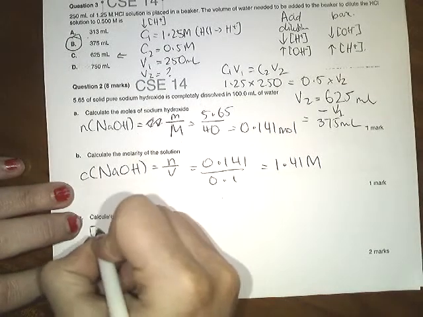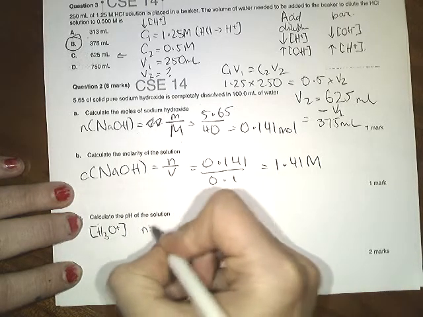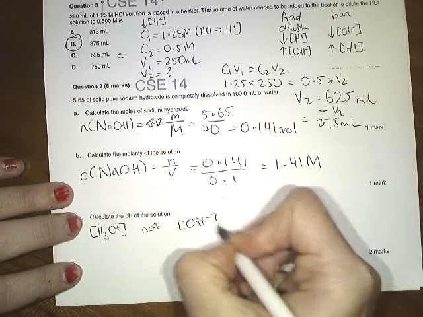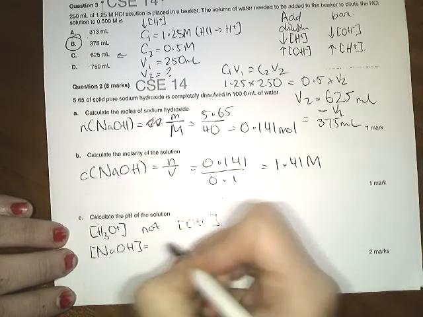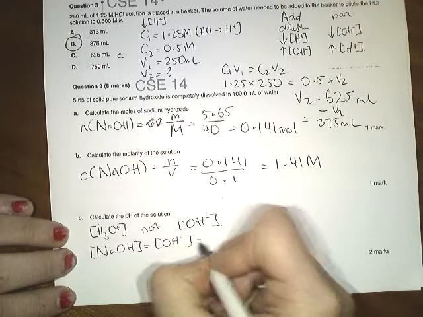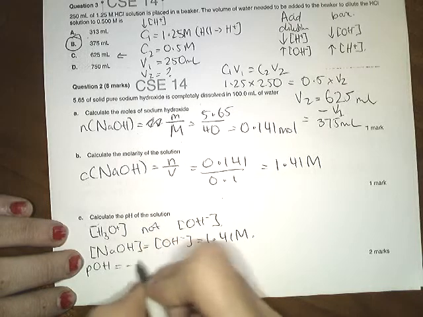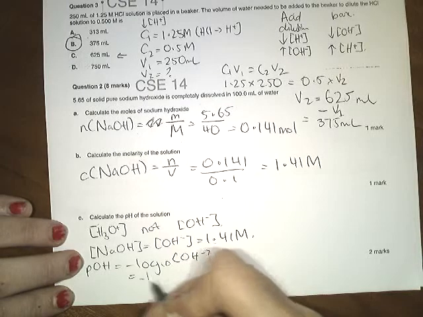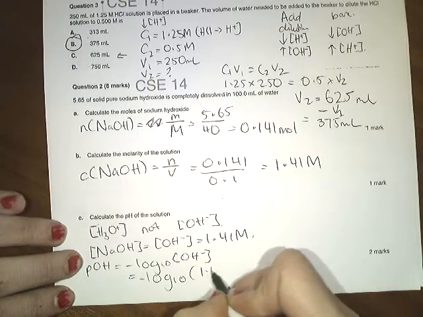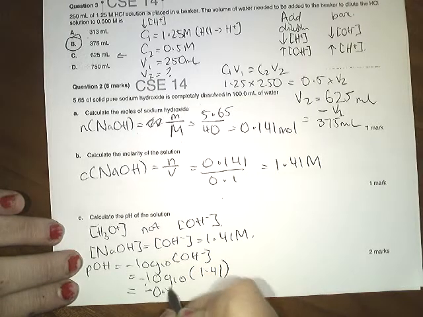Now it says calculate the pH. Now for the pH, you need concentration of H3O+, not concentration of OH-. But with the concentration of NaOH equaling the concentration of OH-, we know it equals 1.41 M, and we can work out the pOH through that. pOH equals negative 0.15.